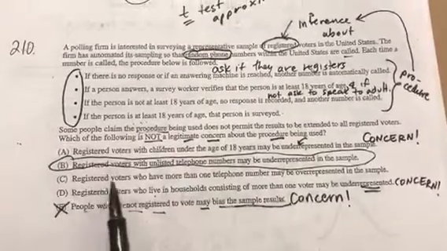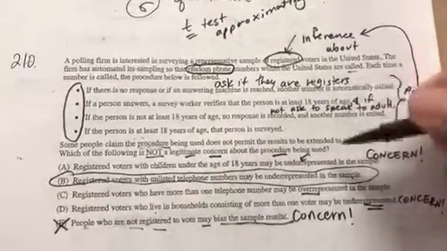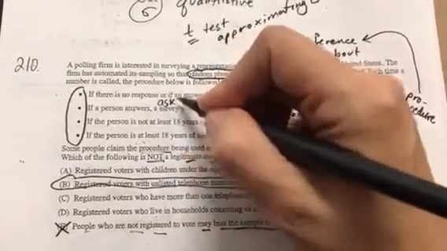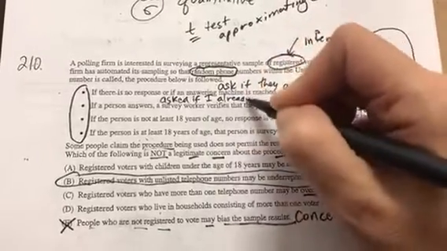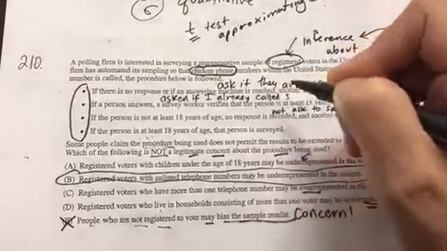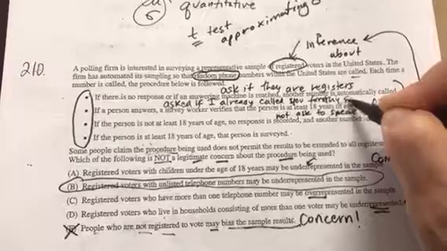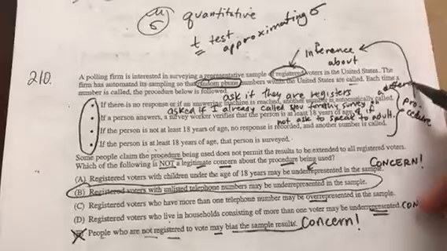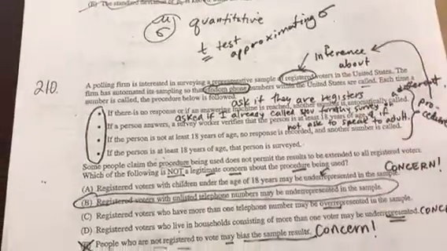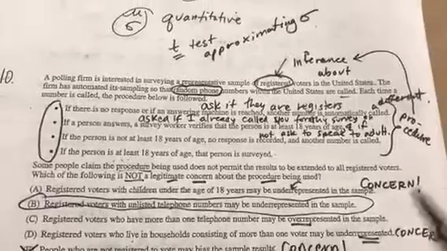Okay, let's read another. Registered voters who have more than one phone number may be overrepresented. That's absolutely true. We could have asked if I already called you for this survey on a different number. Literally, if I don't ask them, I could have already counted them. If I called them at their work number and then on their cell phone, they're counted double. So this is a concern.